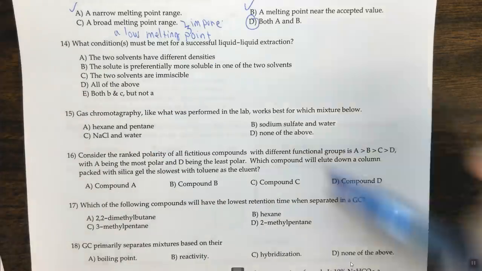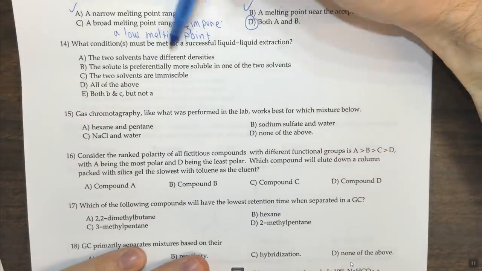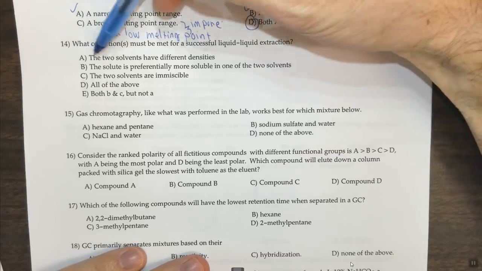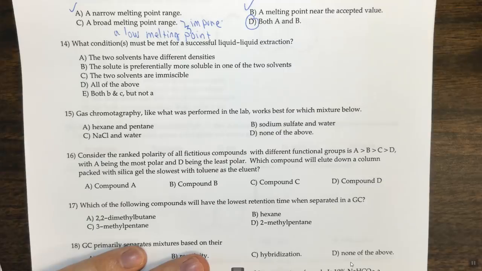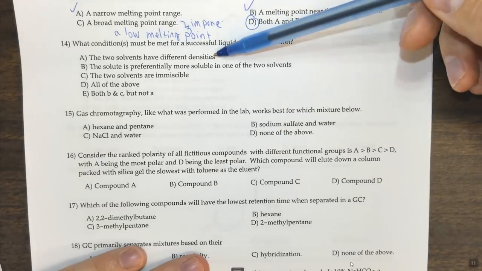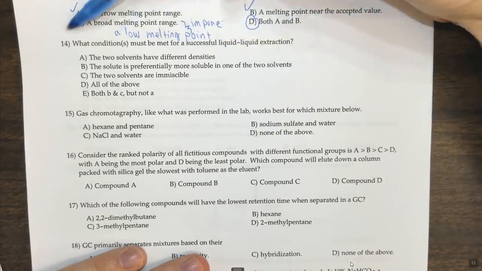Question 14 says, what conditions must be met for a successful liquid-liquid extraction? The two solvents have to have different densities. Yes, one solvent has to float to the top. So if they don't have different densities, that becomes difficult. So they do have to have different densities.